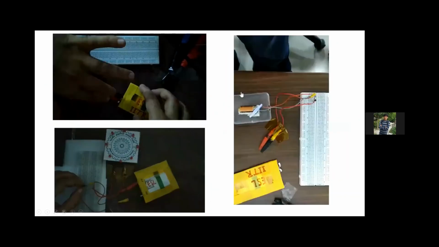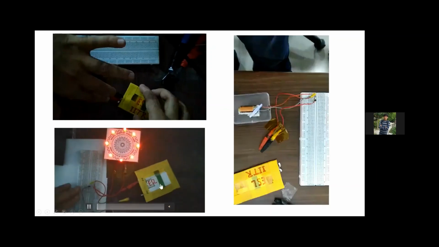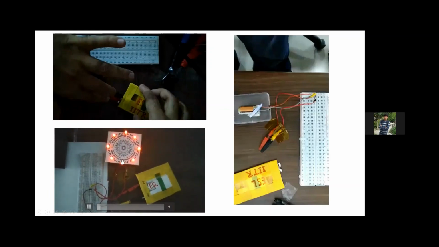And here is a real application, as done in our lab, which I just want to show you. We made asymmetric devices and lit up the LED. This is our device, and this is a collaboration work between our professors and IIT Roorkee.